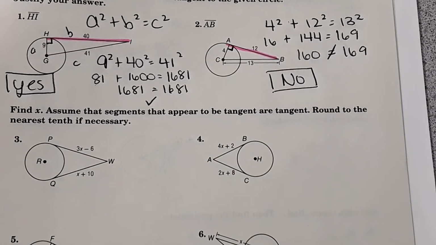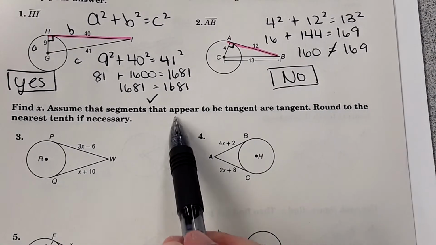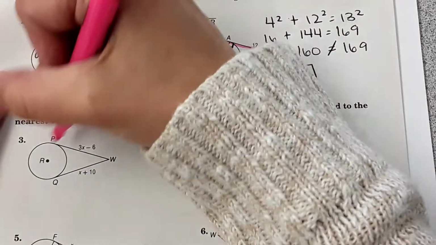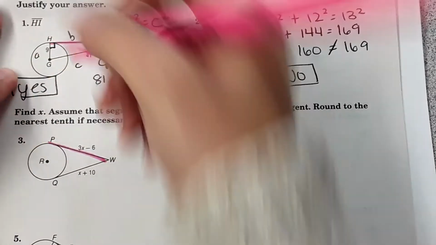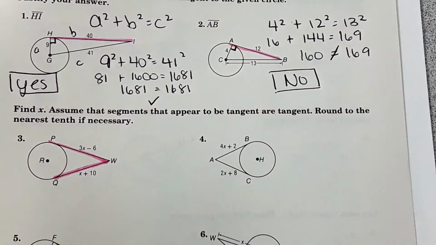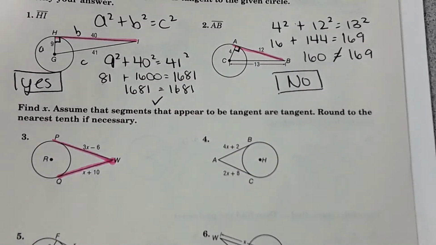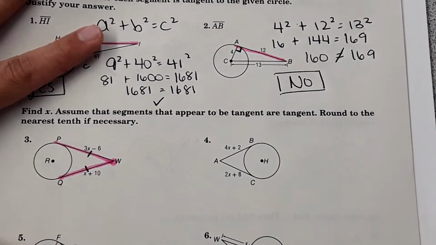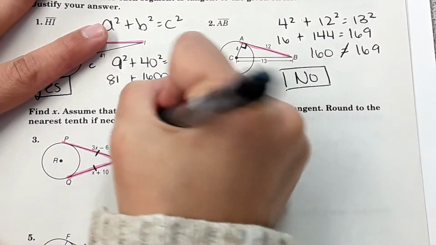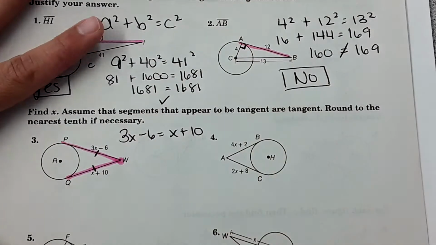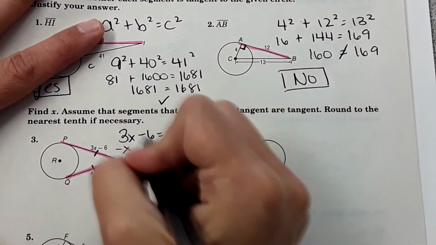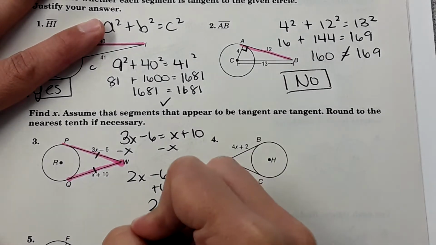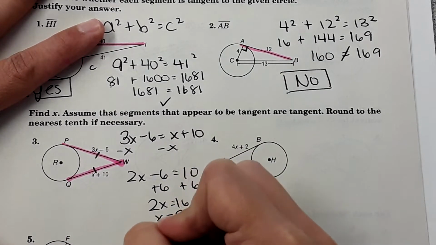Number 3, find x. Assume that segments that appear to be tangent are tangent. Round to the nearest tenth if necessary. Okay, so here we have a tangent line and a tangent line. They go from the same external point, so therefore they are equal in length. And we can set those expressions equal to solve for x. So 3x minus 6 equals x plus 10. Yep, x equals 8.